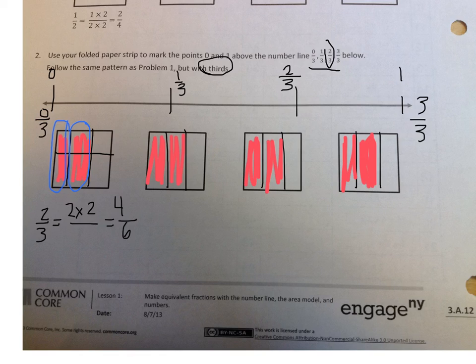But in our whole, like we started off, we still have our 3/3, and in each third there are 2 separate parts. So here we have 3 groups with 2 in each group. So when we multiply that out, we get the fraction 4/6. And so these 2 fractions, 4/6 and 2/3, are going to be equivalent. So we'll write that underneath. 2/3 is equal to 4/6. And we can see that in our model above.